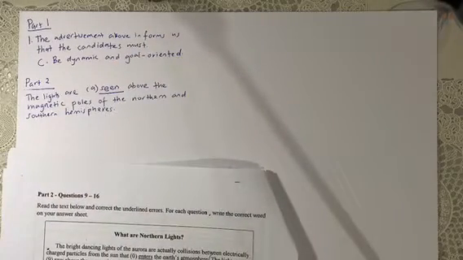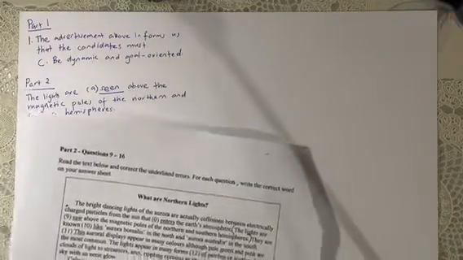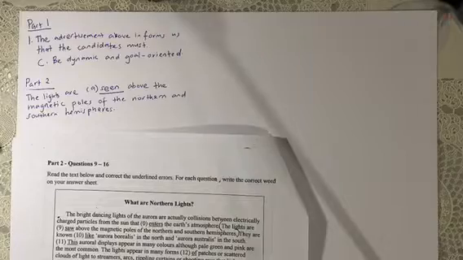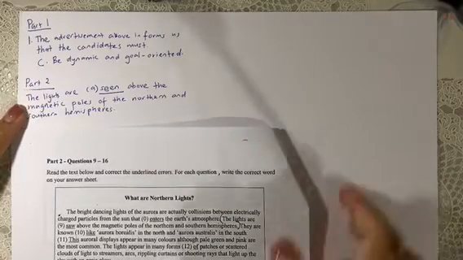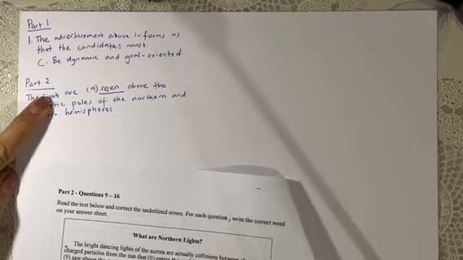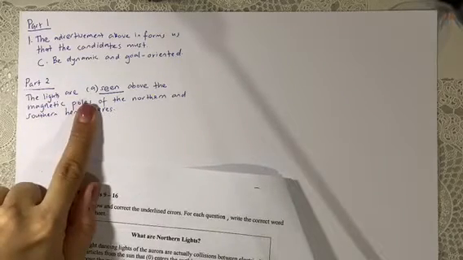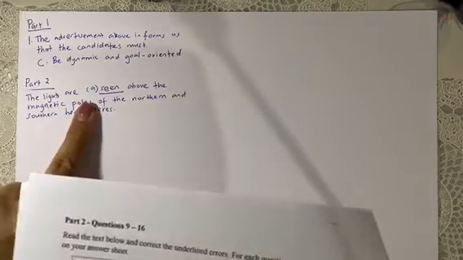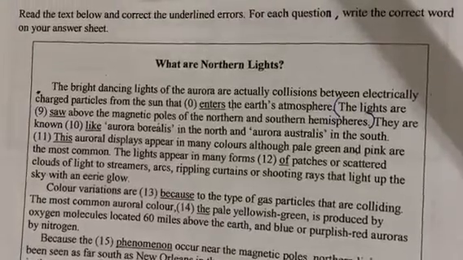So for class 3H, cikgu ulang. Macam mana nak buat pembetulan part 2? Now first, like I said, write out part 2. And then, if you get question 9 wrong, I'm going to show you the question again. Question 9 is saw.